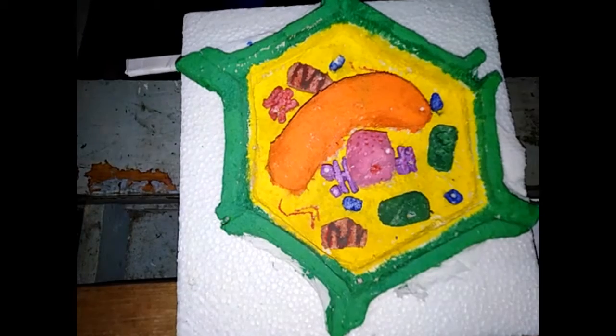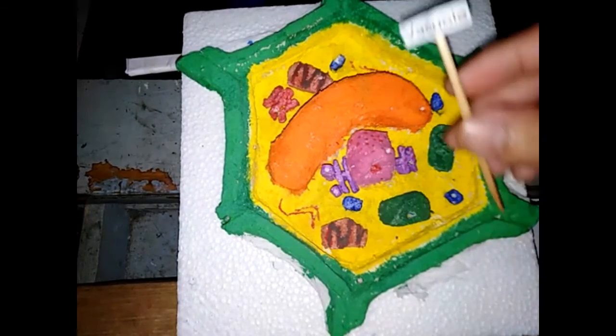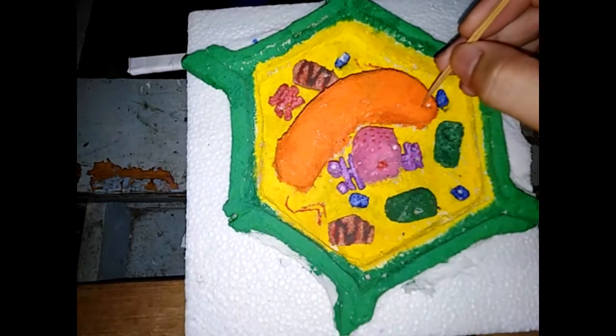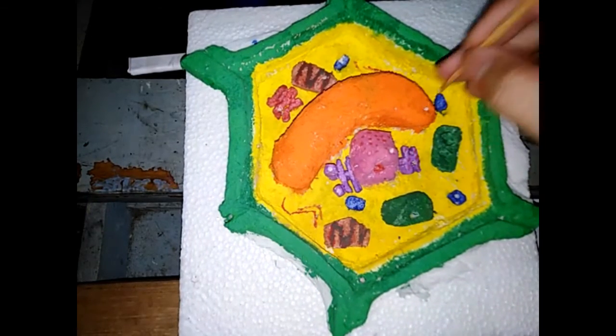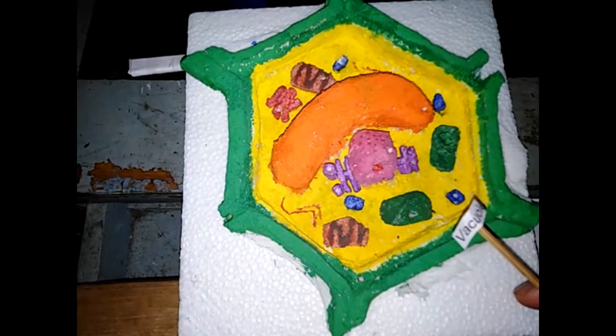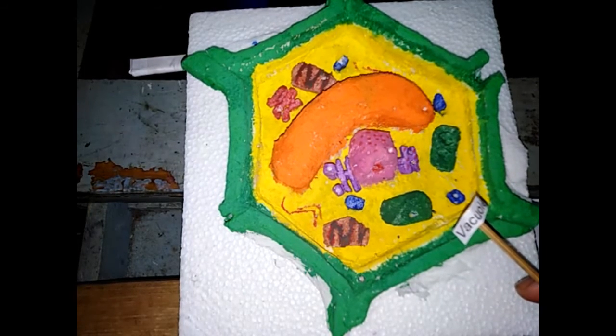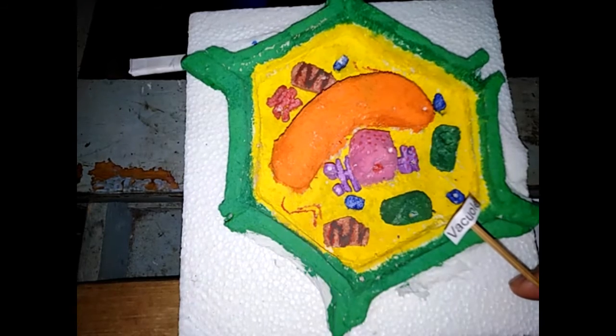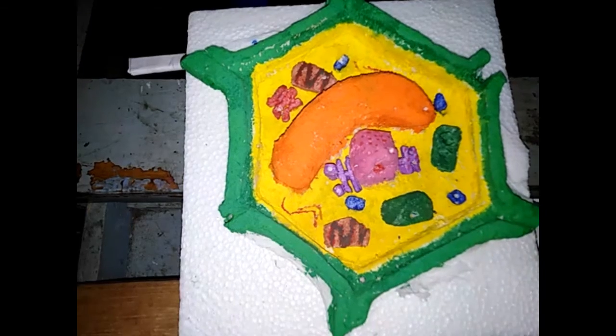Next is vacuole. This is vacuole. Vacuole stores foods, water, metabolic and toxic waste. It also stores large amounts of food or sugar in plants. They are organelles for storage. They could be the storage facility, boxes, crates, and plastic bags, for they store food and waste.